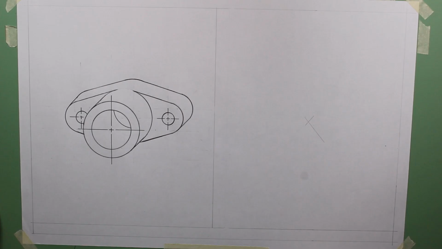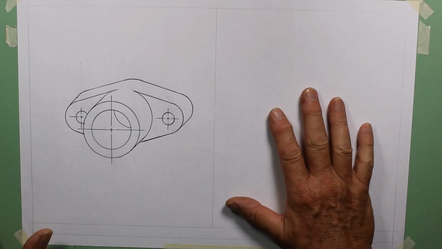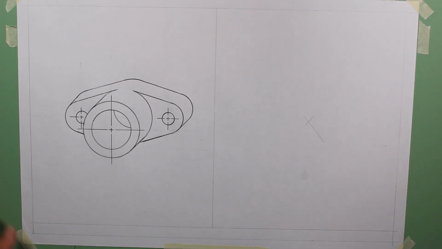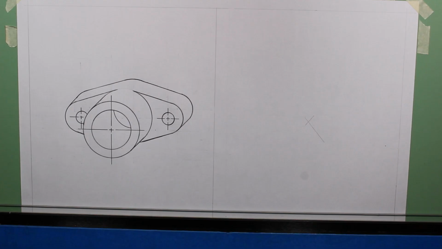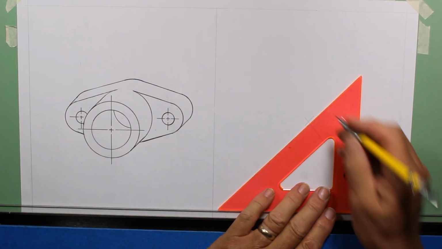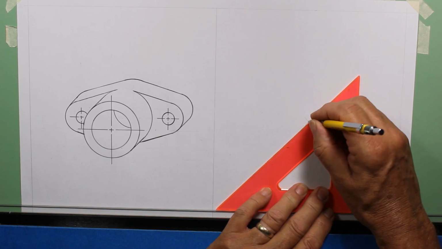the object. All right, so the cabinet view will be the same, except we will divide all of our depth in half. And so all of our depth items, we're going to draw half of what they really are. So I'll start the same way.